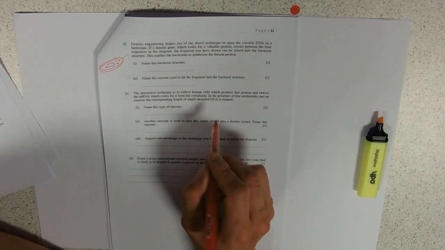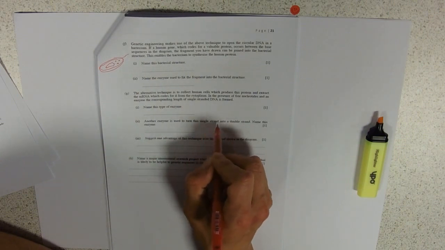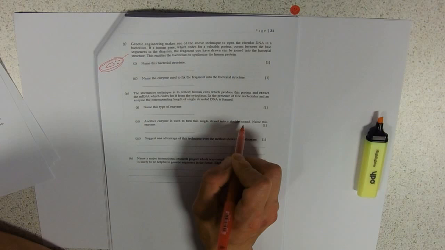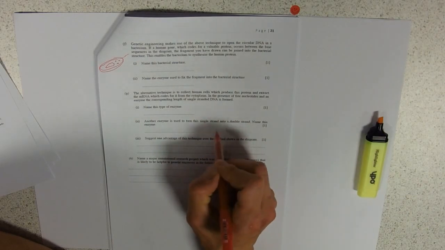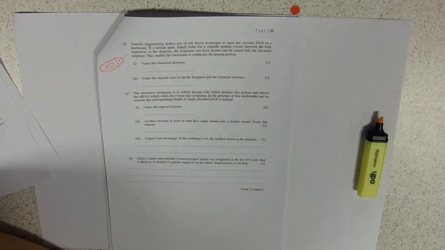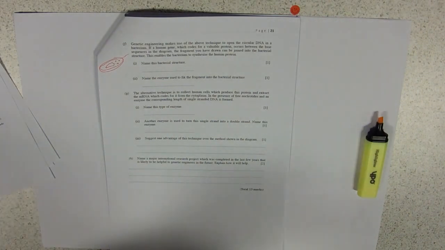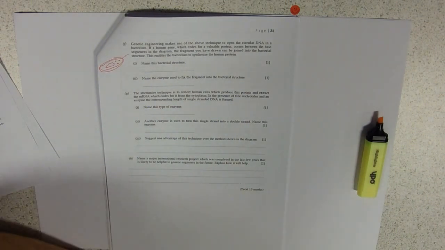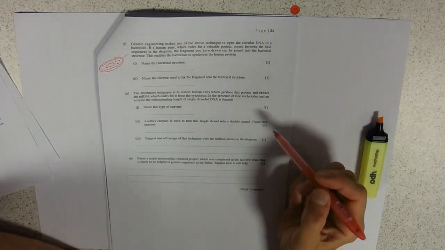And then turning a single strand of DNA into a double strand of DNA. Well, it's the enzyme that makes DNA, so it makes that DNA polymer. So there's a clear word for that there. So pretty tricky. You're going to know all of those names of those enzymes and what they do, and that will help you with that.